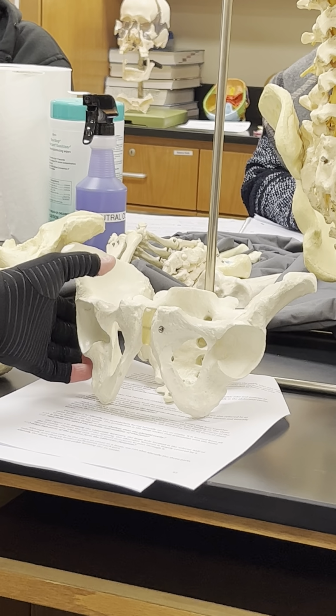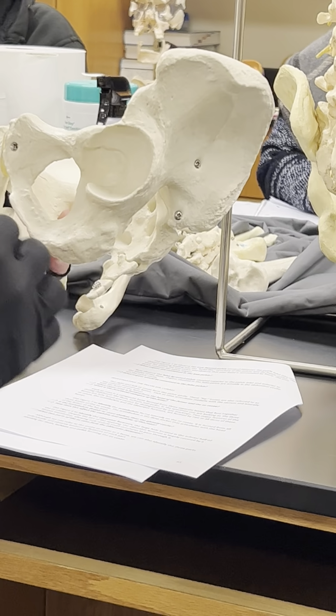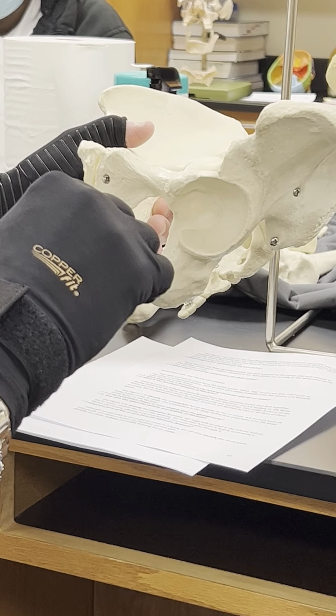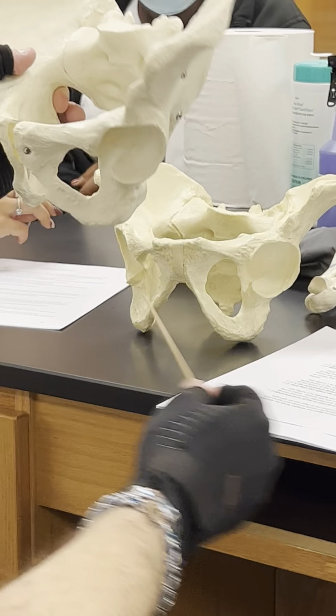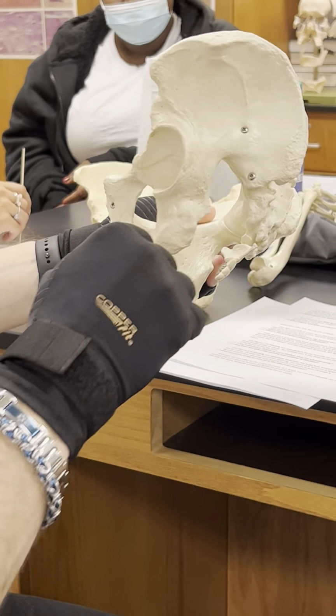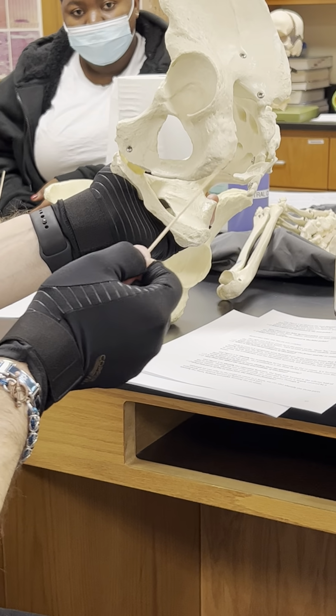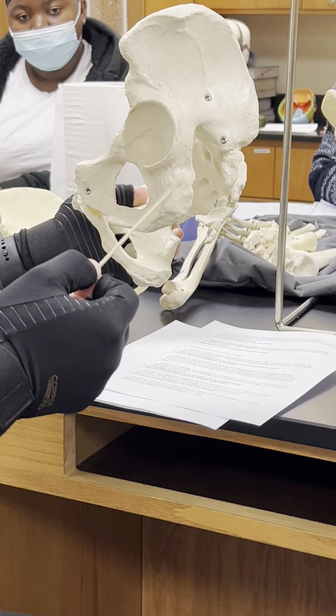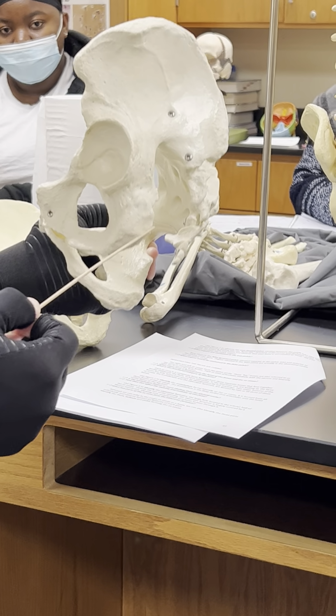All right, so now, still on the lateral side here, we have this big opening. Okay. Here, this side. This bone with the big bump here is called the ischium, and the big bump is called the ischial tuberosity.